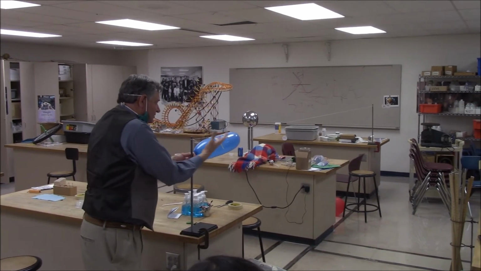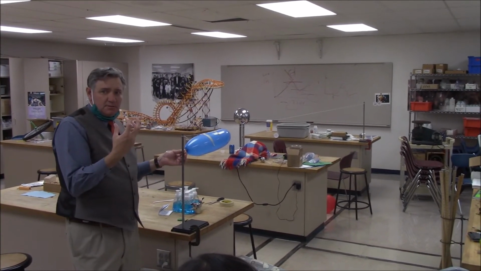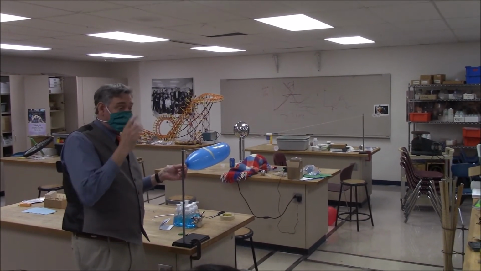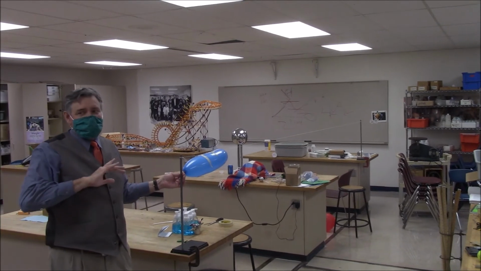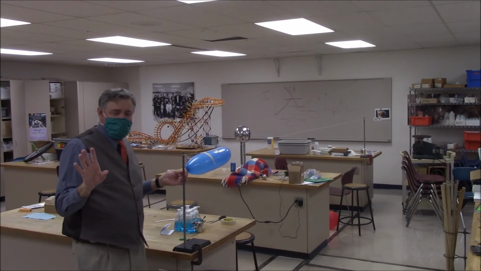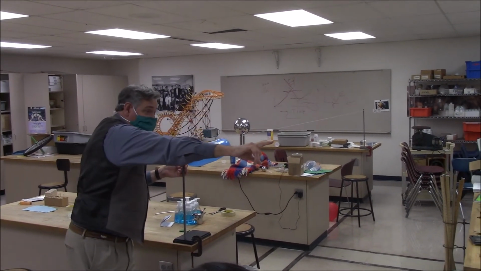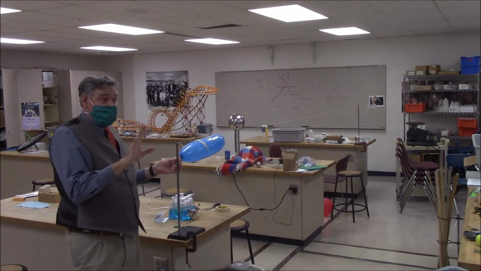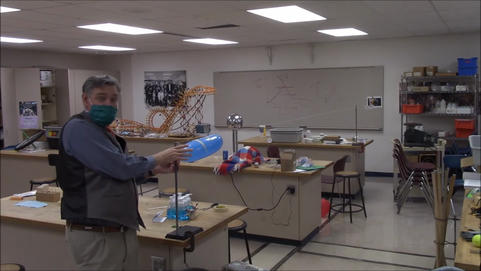What's giving the balloon shape? What's the air doing? By the way, I hate the word air molecules. Do not say the word air molecules. There's absolutely no such thing as air molecules. But what's the air doing? Chill out, I don't know. Now, if it was chilling out, the balloon would have no shape. It's forcing the balloon out.